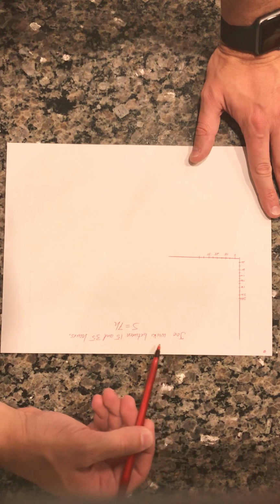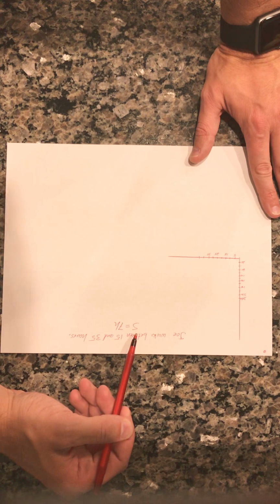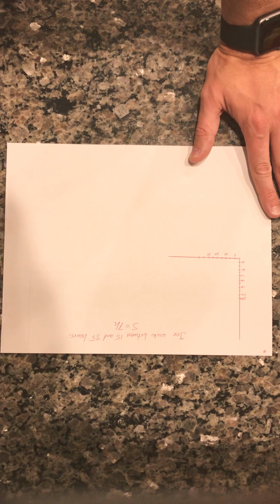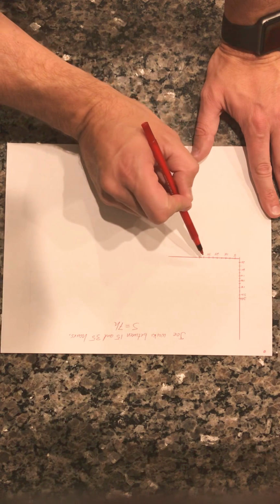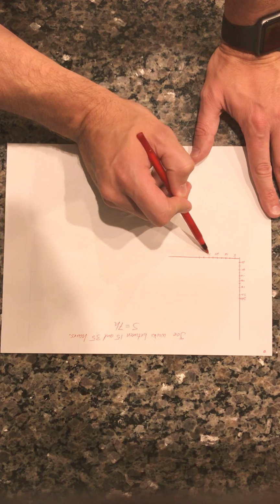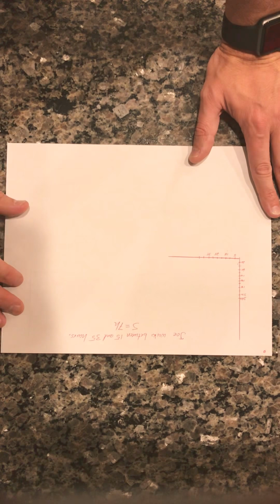Joe works between 15 and 35 hours, and the important formula here is that his salary is equal to 7 times the number of hours he works. Now, I've got my graph set up here, and I've gone ahead and marked it 5, 15, 25, 35, and for the y value, I'm going up by 20s for reasons that I think will become apparent in a moment.